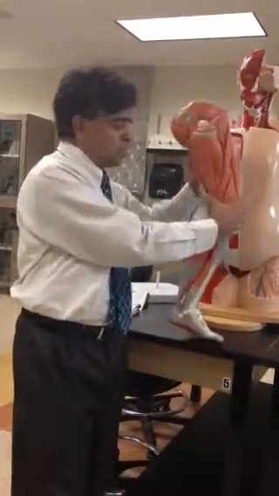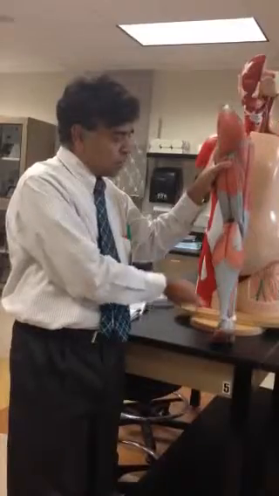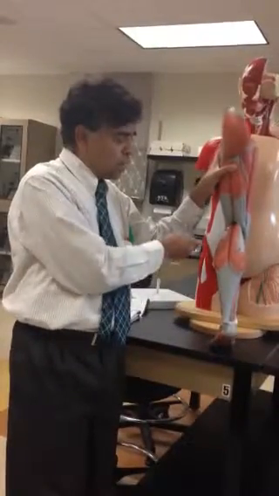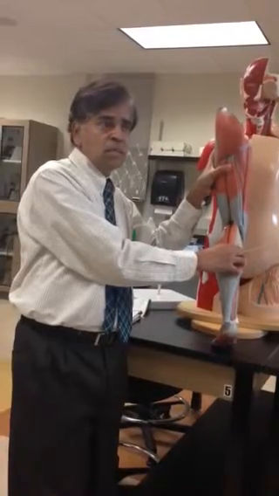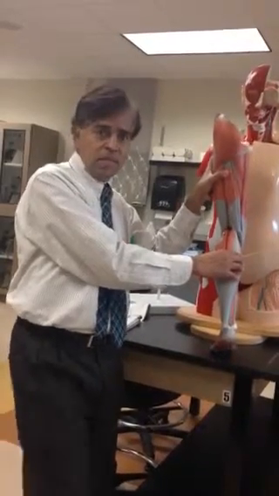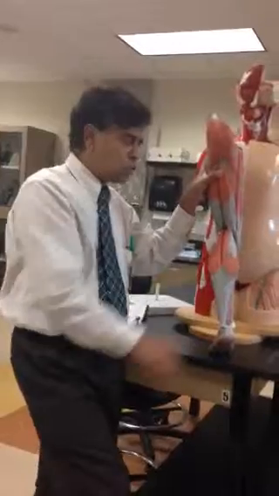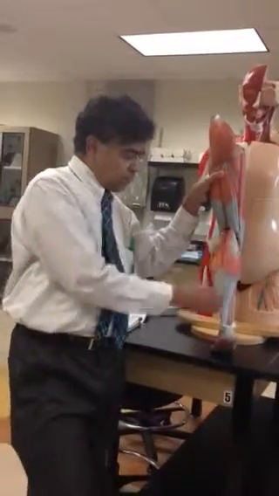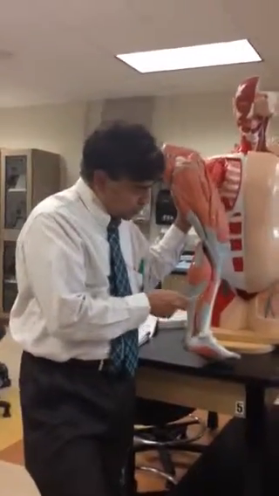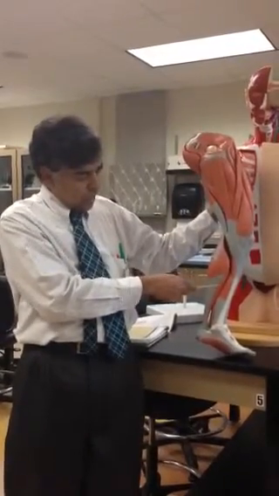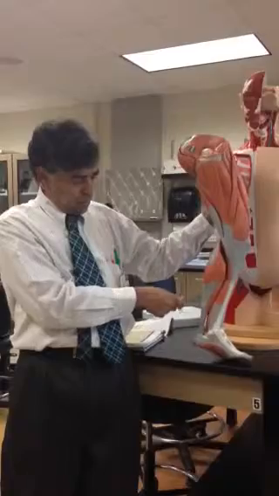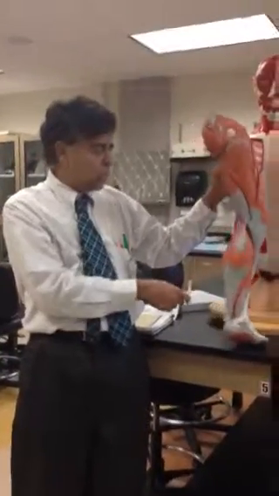And then if you look at the posterior view of the lower portion of your leg, you have the calf muscle. Calf muscle is your gastrocnemius, C silent, gastrocnemius. And below the gastrocnemius, if you look carefully, there is a muscle hiding behind that, that's soleus, S-O-L-E-U-S.